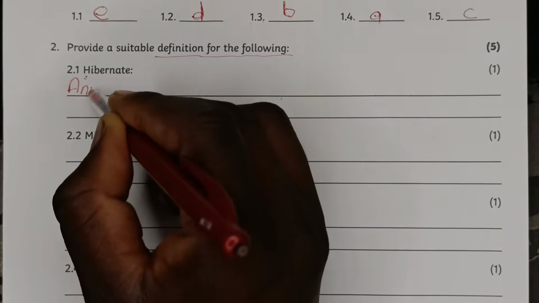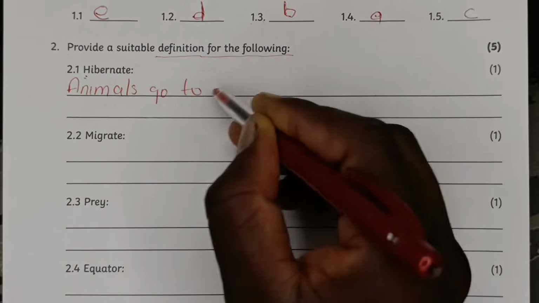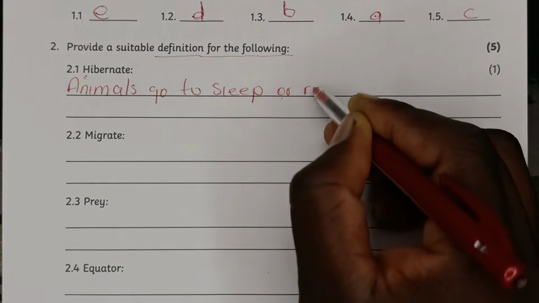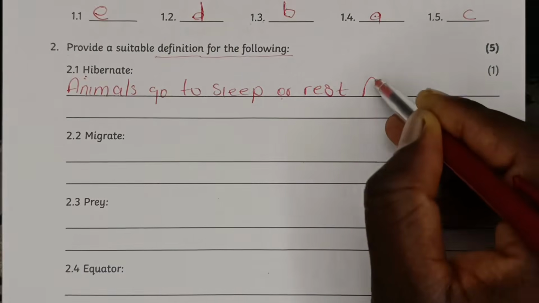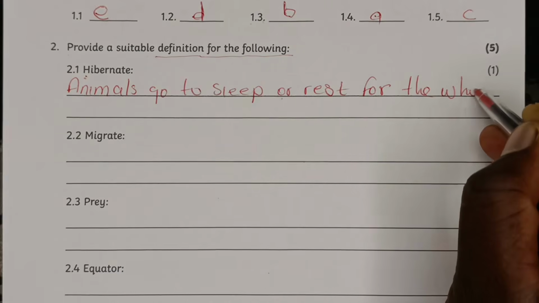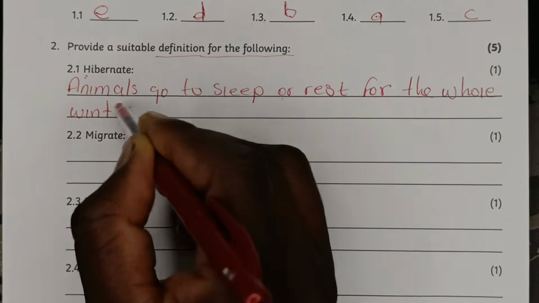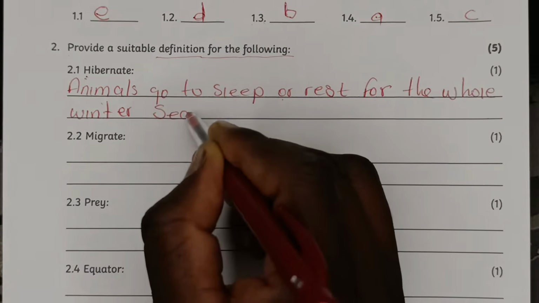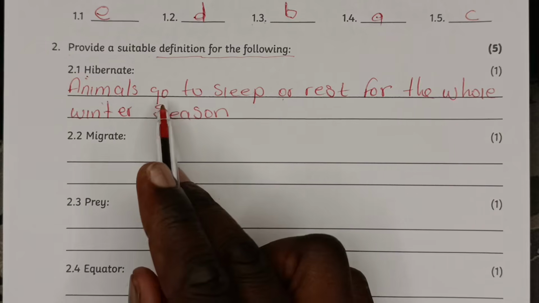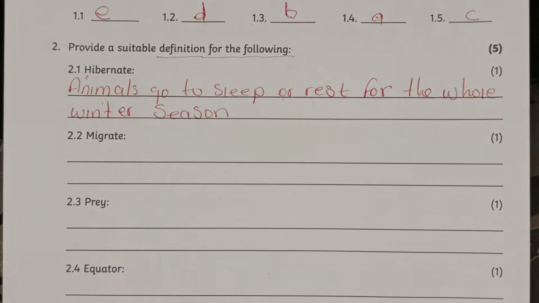Animals, hibernation is when animals go to sleep or rest for the whole winter season. So hibernation is when animals go to sleep or rest for the whole winter season.